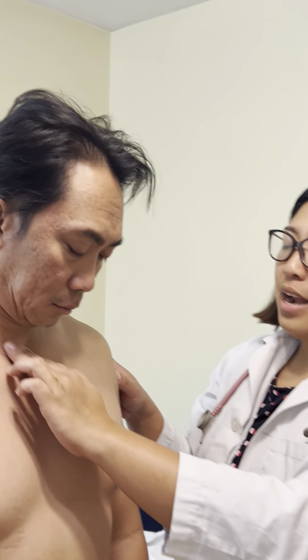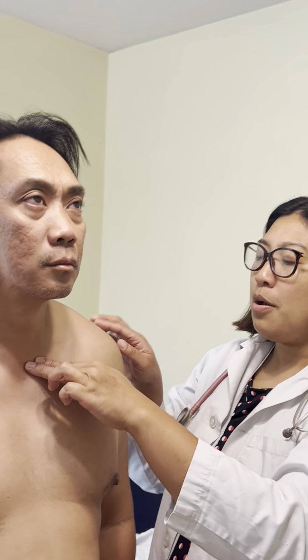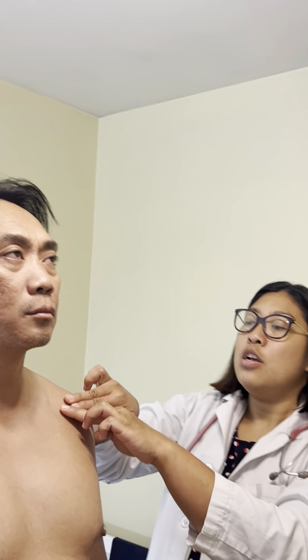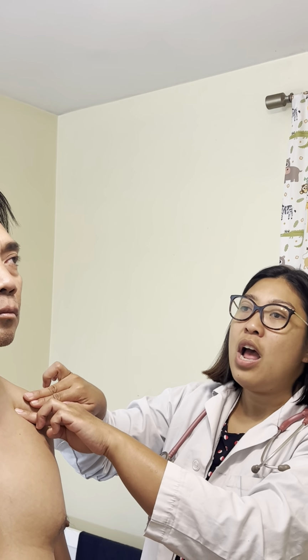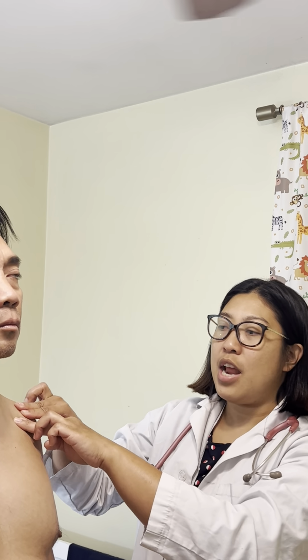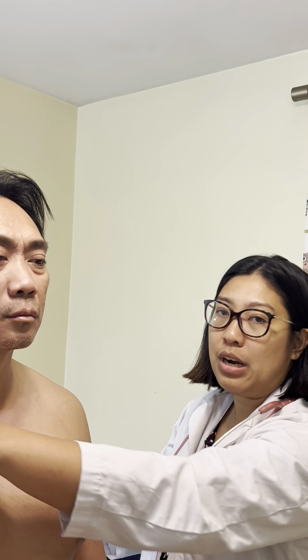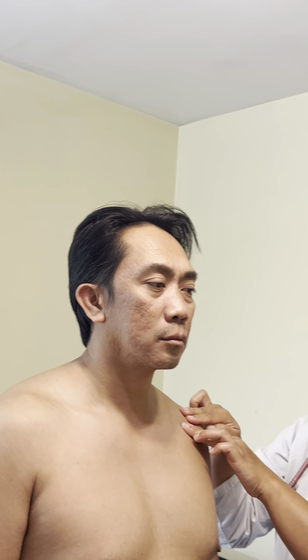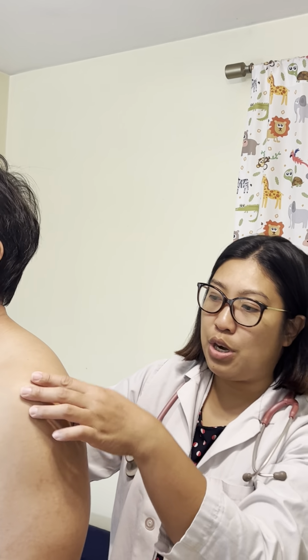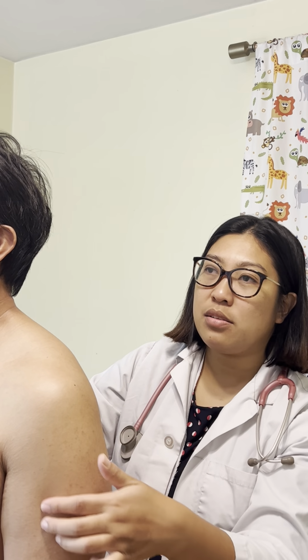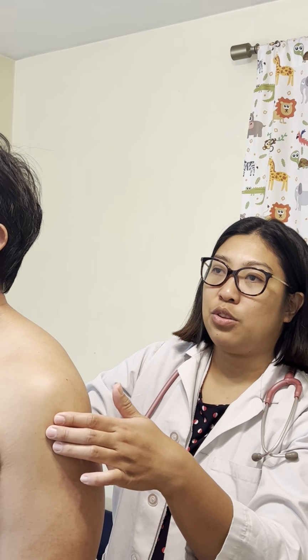Then I will note for landmarks. This is the suprasternal notch, noting for the joints. So this is the sternoclavicular joint, palpating towards the clavicular or acromioclavicular joint and acromion process. There should be no discomfort bilaterally, and if there is hollowing on the acromioclavicular joint, that could signify fracture. And also noting for wasting or muscle wasting of the deltoid muscle.